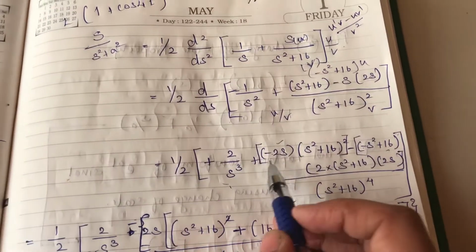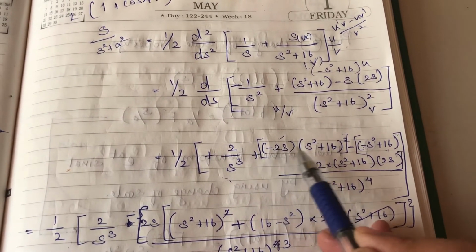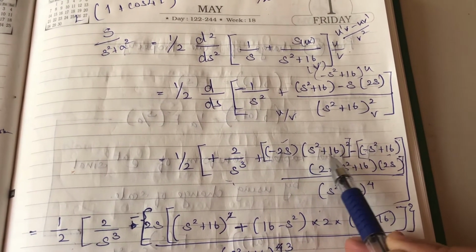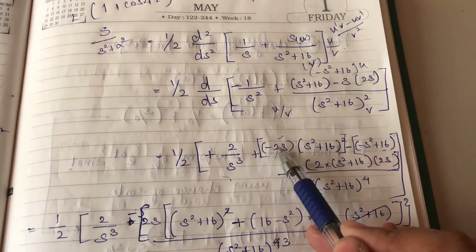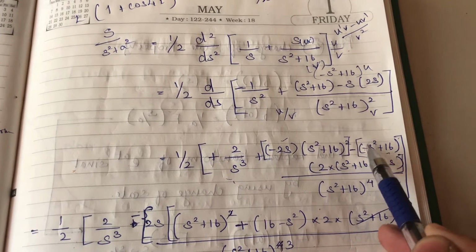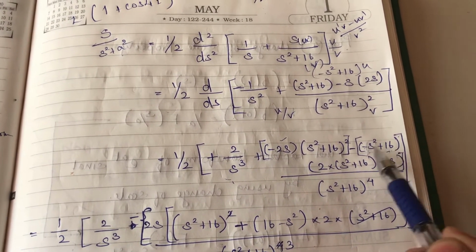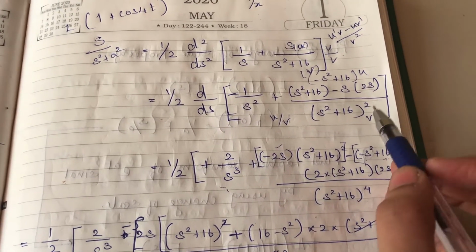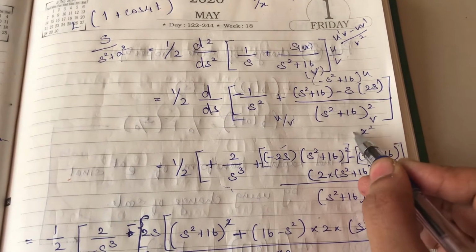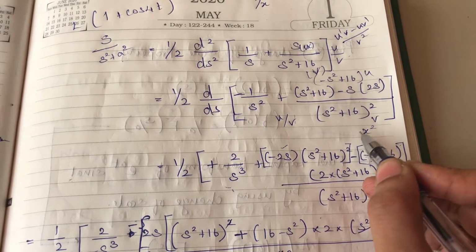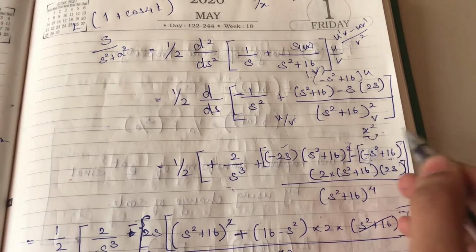So you can see here u dash, if I differentiate it means it will become minus 2s into v, s square plus 16 the whole square. This is v minus of, okay, u dash v minus u, I just wrote this u here, minus s square plus 16 u and then v dash. V dash is what? If I say x square means bring the power before and minus 1 to the power and then base, you need to differentiate it.